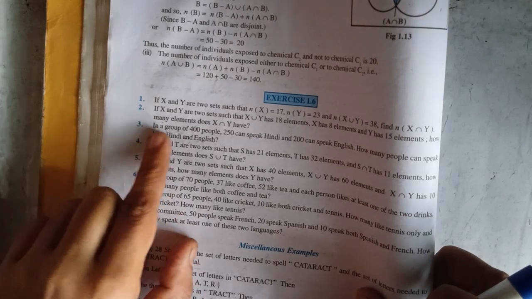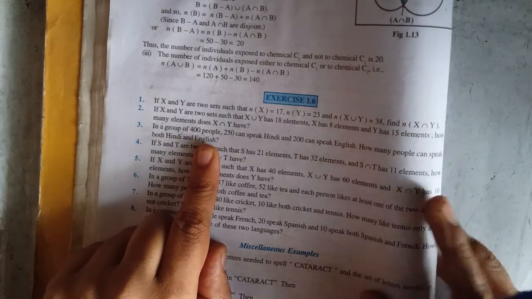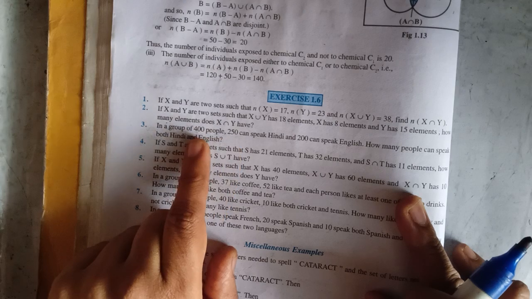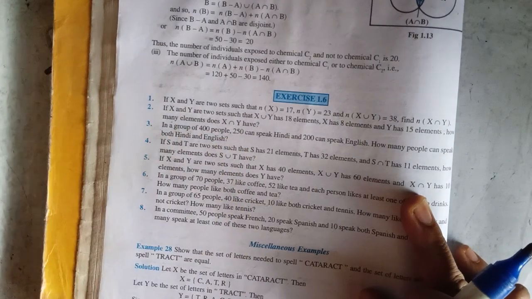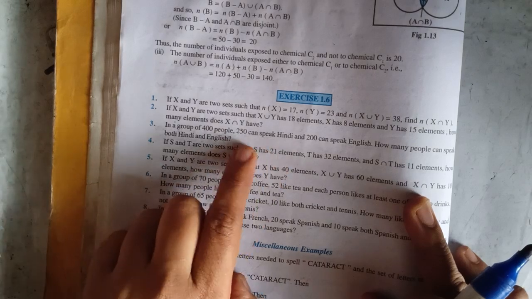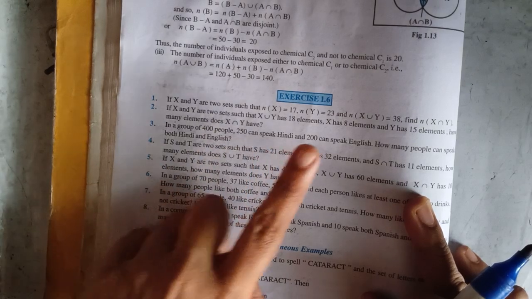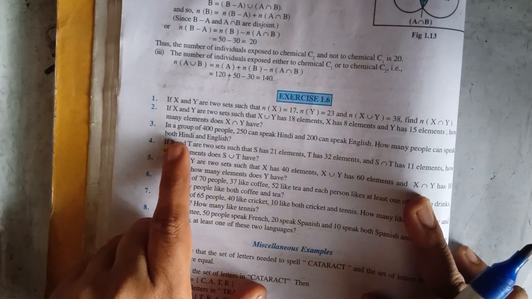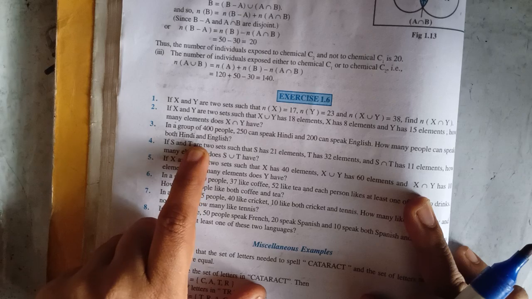So this is a group of 400 people. The union is given, the total is given, and Hindi speaking people are 250, 200 can speak English, and you have to find Hindi and English, which means you have to find the intersection.